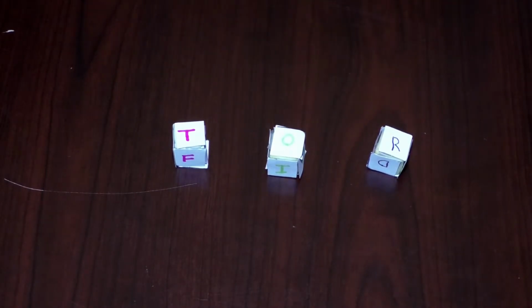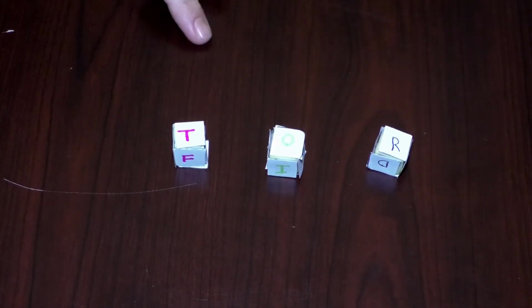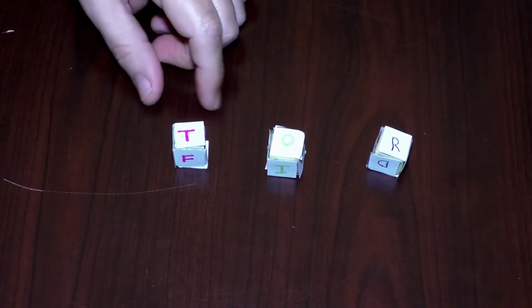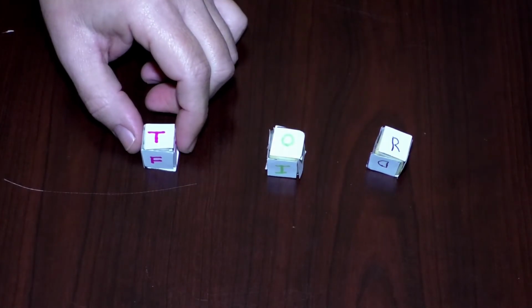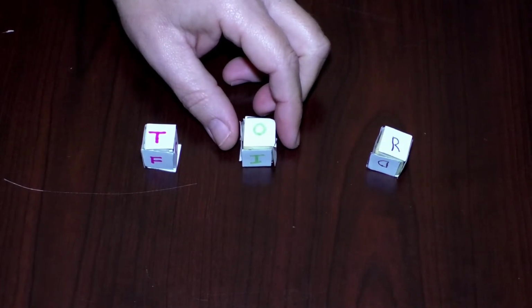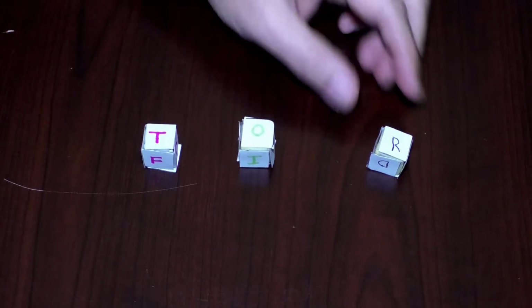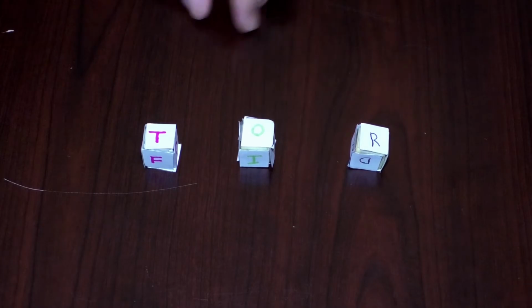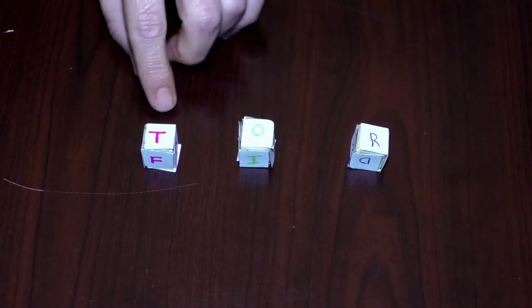Now after each one is rolled, the student must then try to sound out each letter. So for T, it would be T or T, and then O would be O or Oo, and then R would be R.